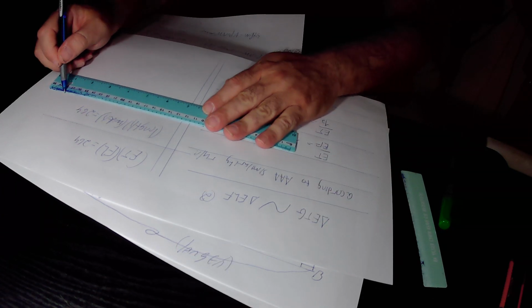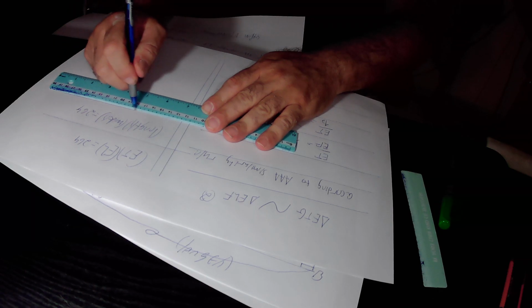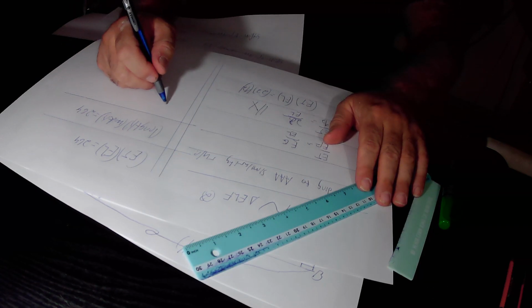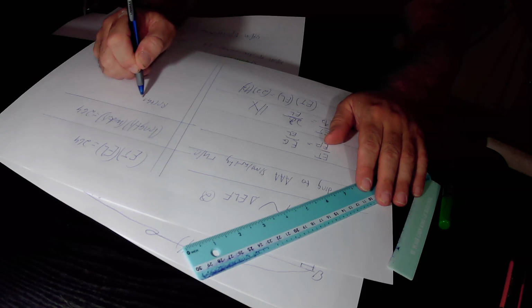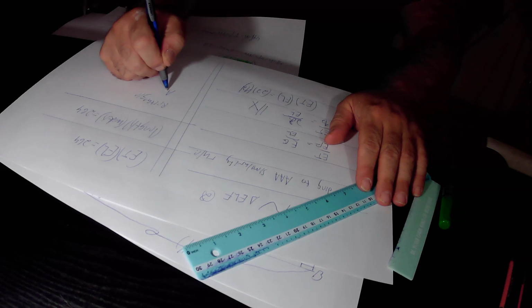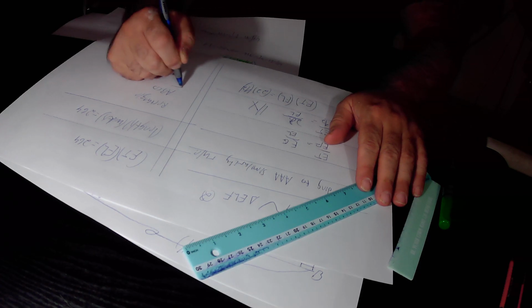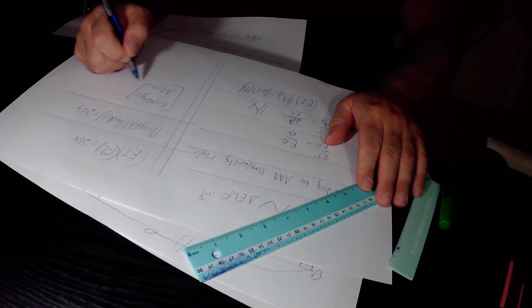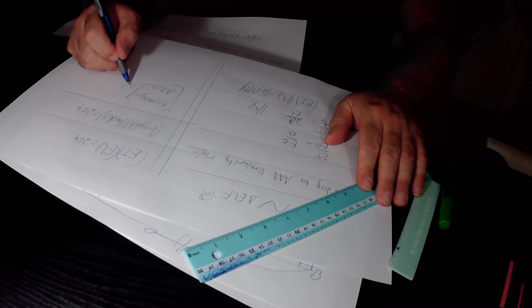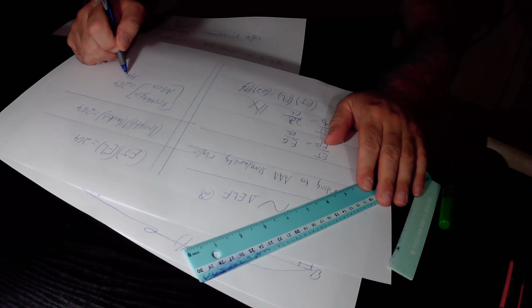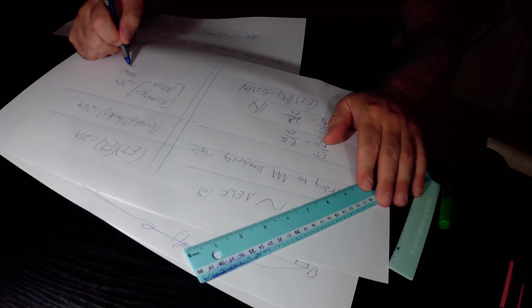But the length times the width is the area of rectangle ABCD. That is the area that we are looking for in this question. So we find out that the area of rectangle ABCD is equal to 264 square units. That is the answer to the first question.